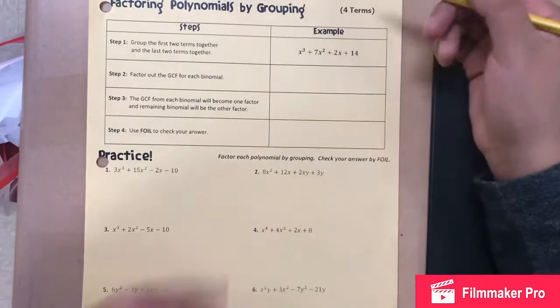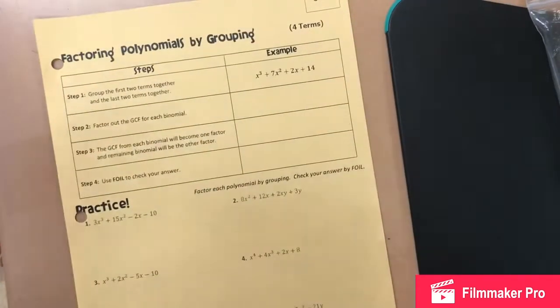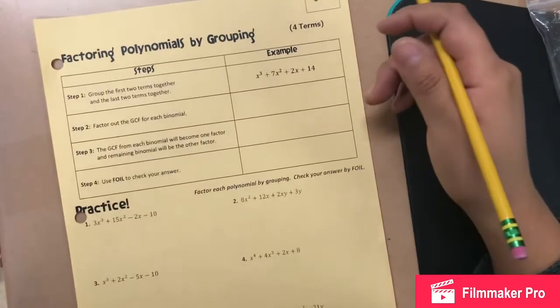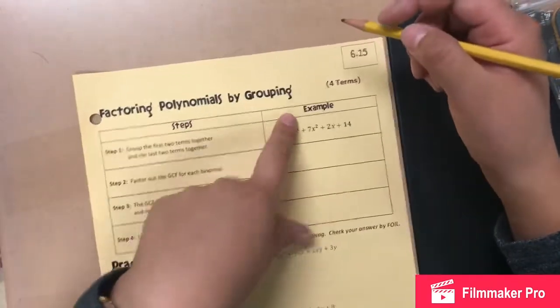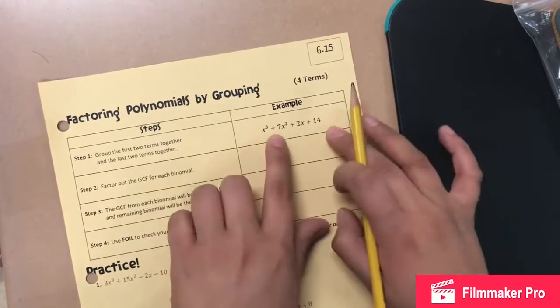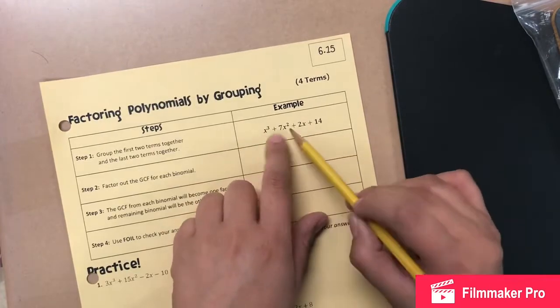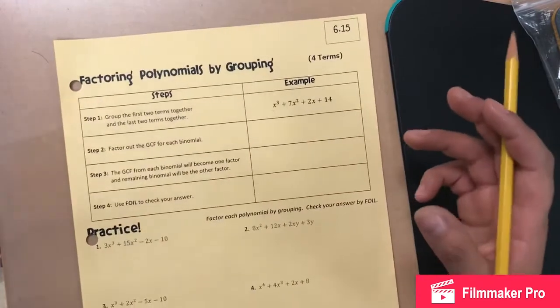Okay, so the last and final type of factoring is what we call factoring by grouping. Factoring by grouping is only used whenever there are 4 terms. So when we did basic factoring and the slip and slide, that was whenever it was a trinomial, which is 3 terms. But we're talking about factoring by grouping when there are 4 terms. So if I look at this first example at the top, notice there are 4 terms: x cubed, 7x squared, 2x, and 14. And grouping is rather easy, so let me just jump right in.